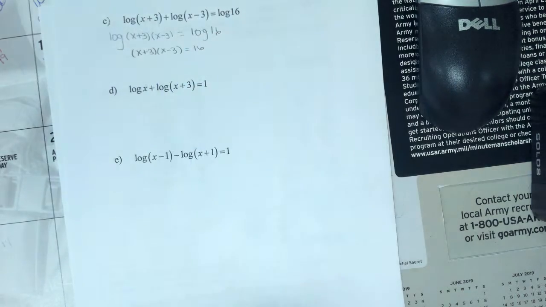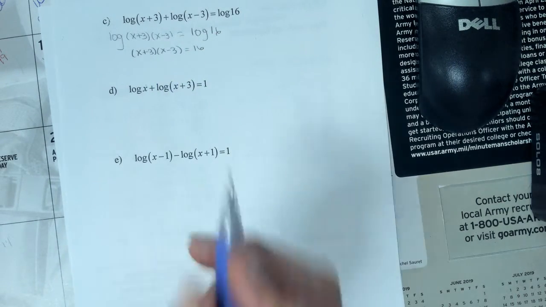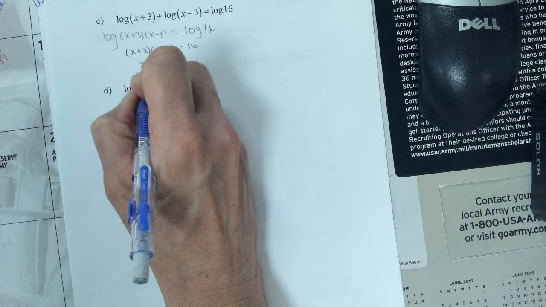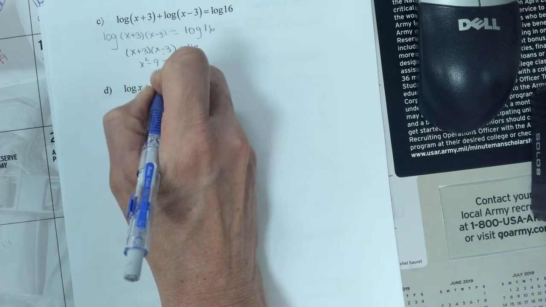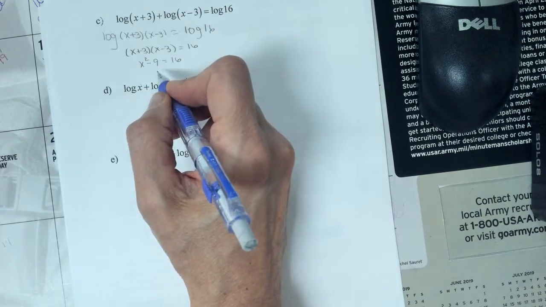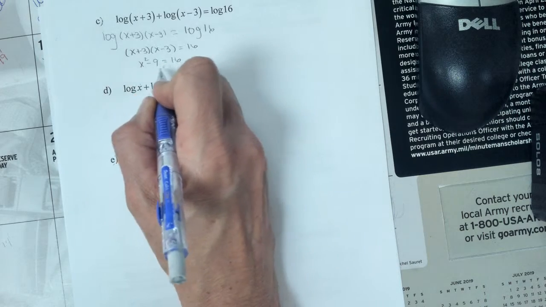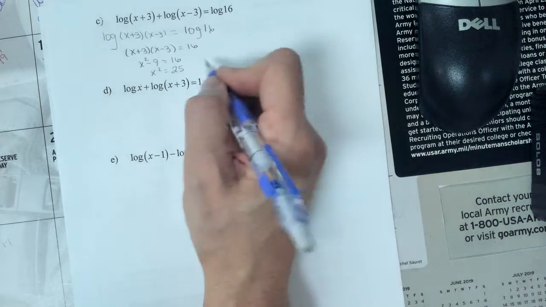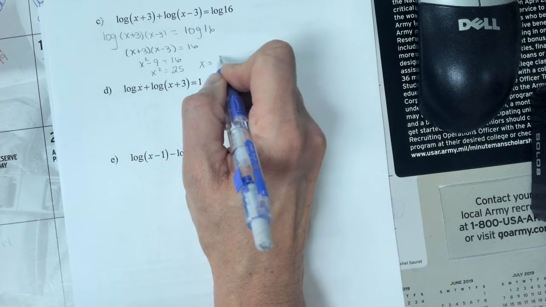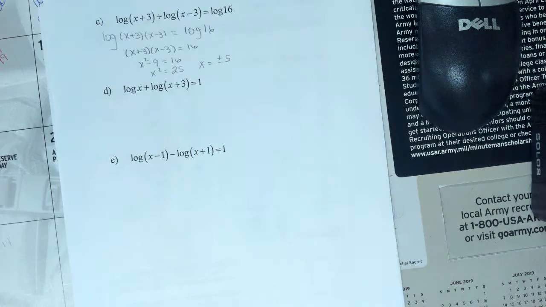So I will FOIL x plus 3 times x minus 3, and I get x squared minus 9 equals 16. I could either subtract 16 and factor that, or I could add 9, and I would get 25, and then I would take the square root, and I get plus or minus 5.